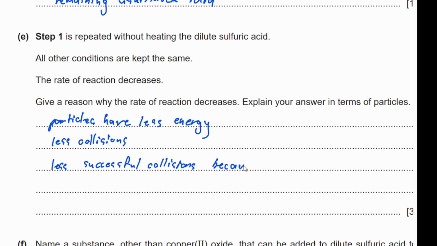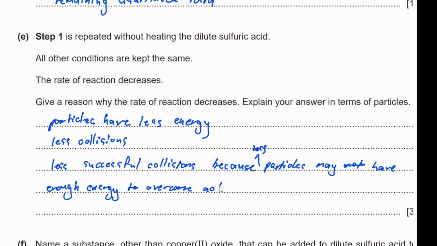Because fewer particles may have enough energy to overcome the activation energy.